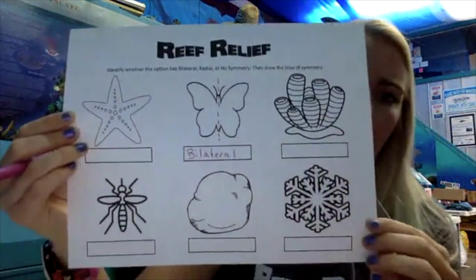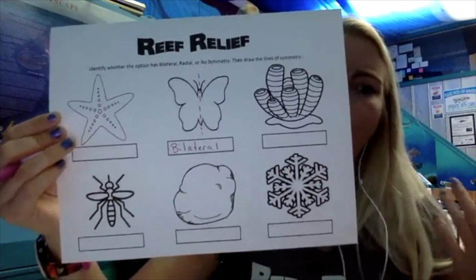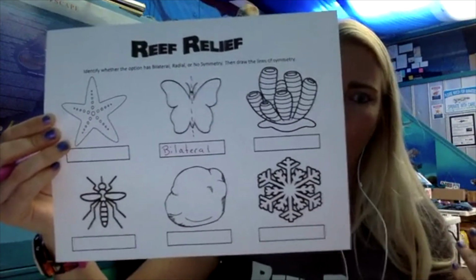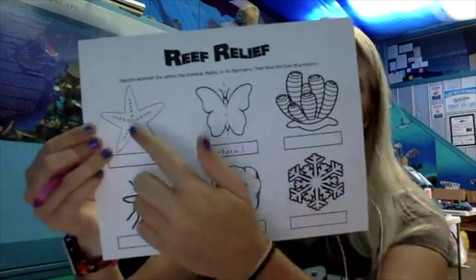So take a look here and see what could be folded at multiple points. All right, definitely the starfish. I'll go ahead and draw that symmetry line for you guys.